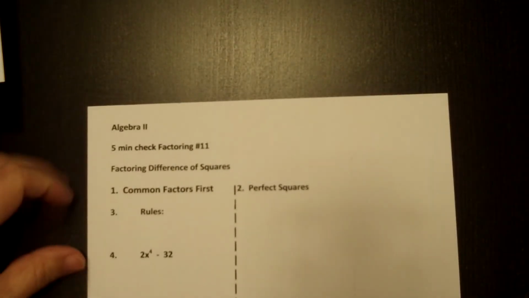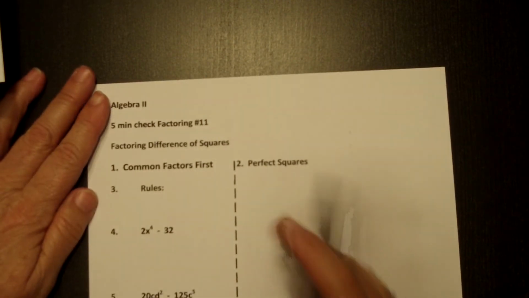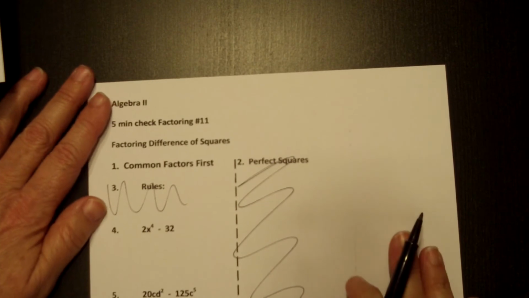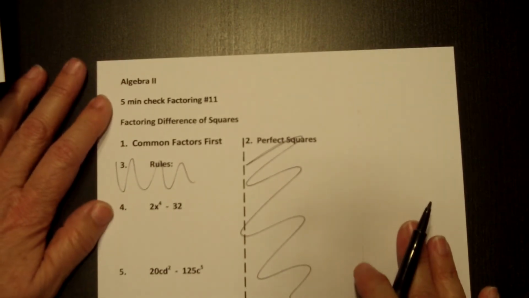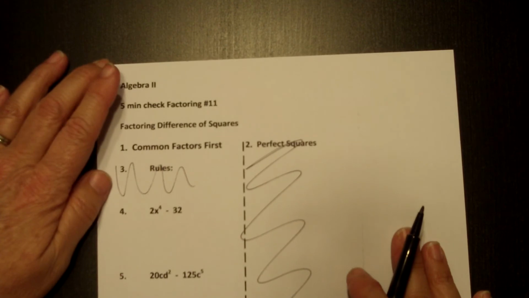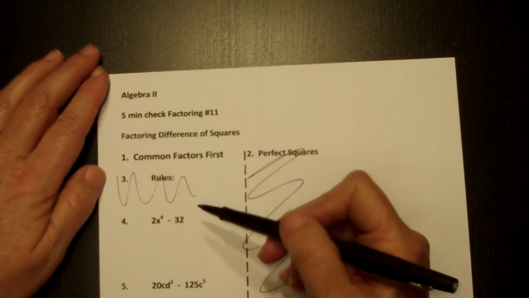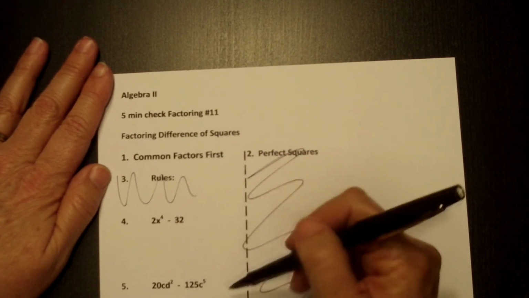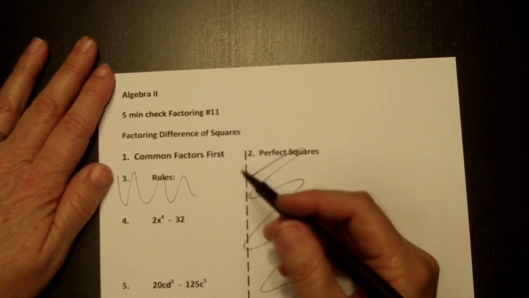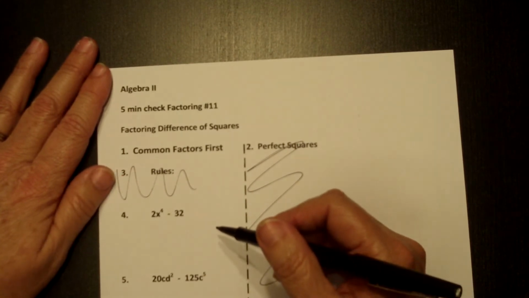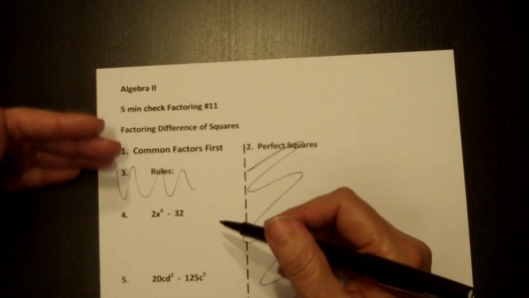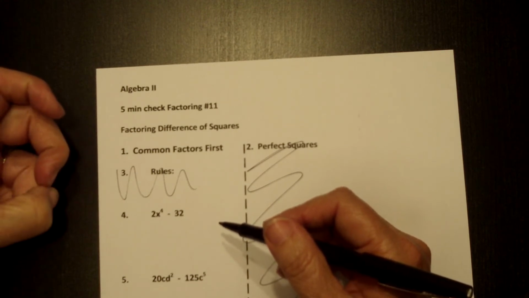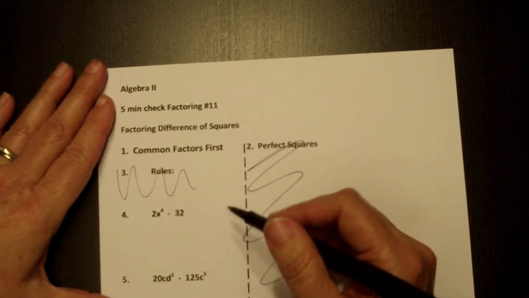All right, now we wrote the rules on the other page, so I'm not going to worry about writing all that again. So I'll just scratch that out. You've got the rules. I think we're on the same page that you had. So we're going to just automatically start looking at these. And I've called this difference of squares, but we also have to make sure that that's the case. All right, so these are some harder problems because they have some common factors. They have exponents other than even exponents. So we'll just have to look and see what we have to do with these.